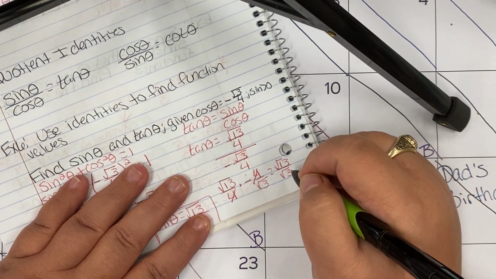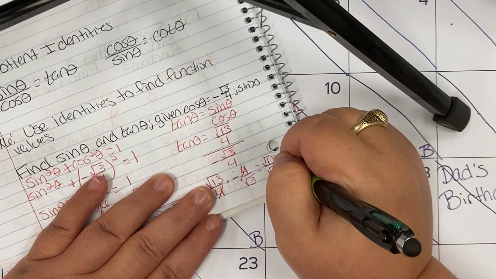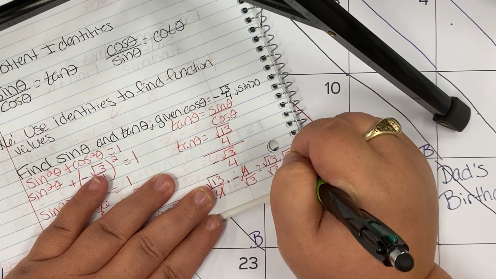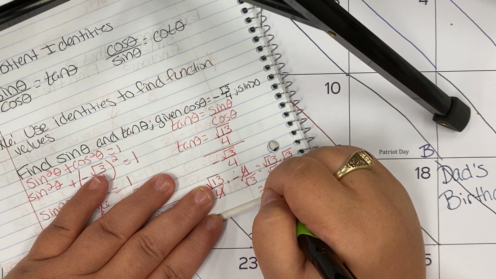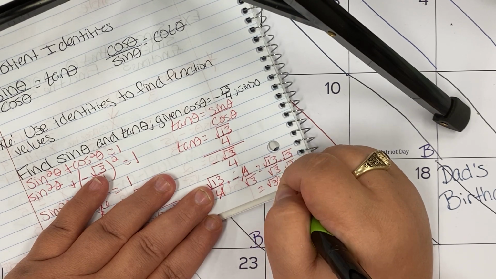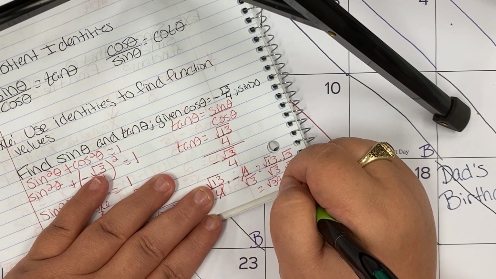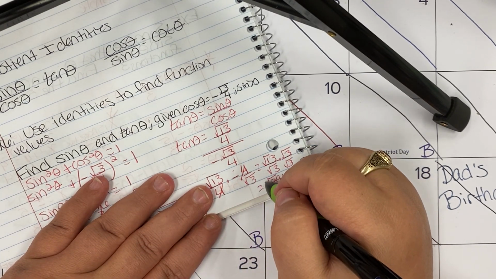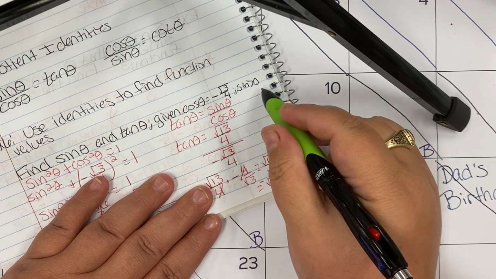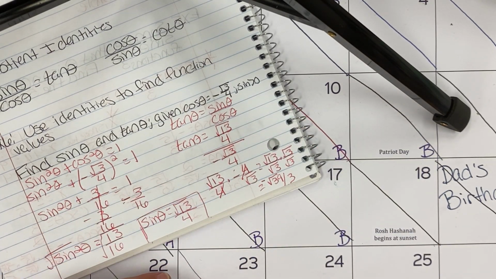And I'm going to have to rationalize the denominator. So I end up with the square root of 39 over 3. And in this case, it is negative because sine theta is greater than 0, so tangent is going to be negative.